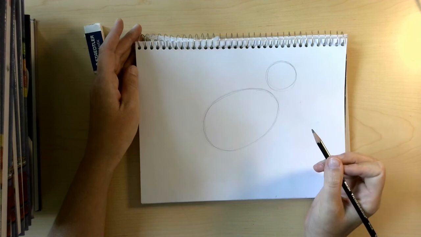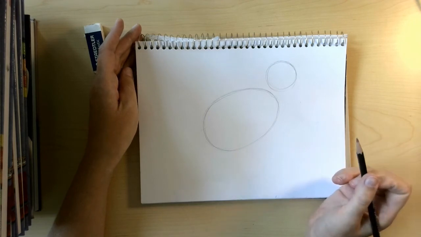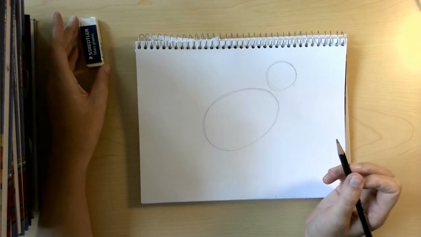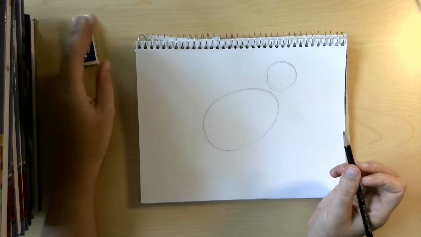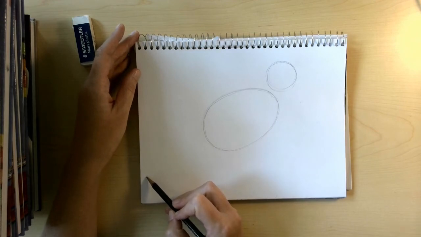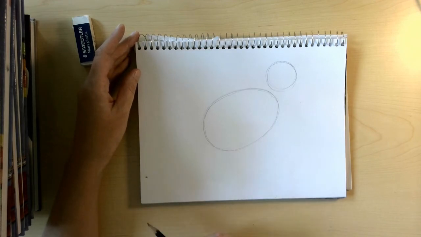Okay, and then what about the tail? What geometric shape do you think the tail might be? Probably a triangle or a rectangle. So what I'm going to do is down here I'm going to put a little dot where I want the tip of the tail to be.